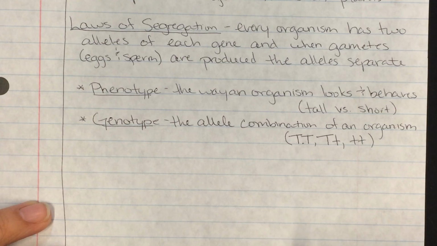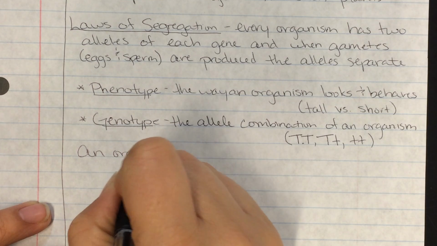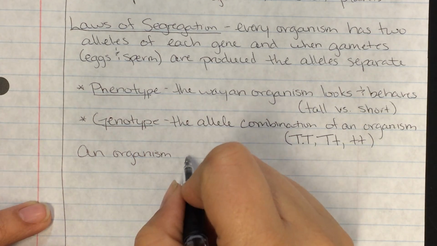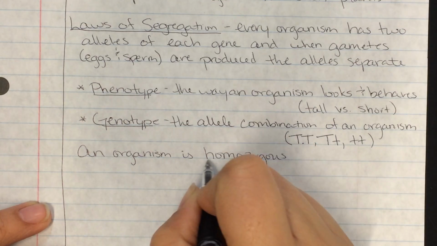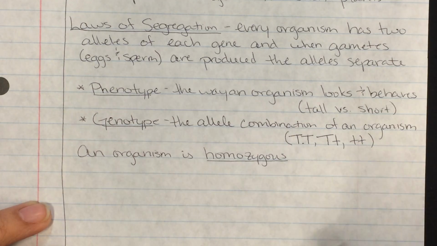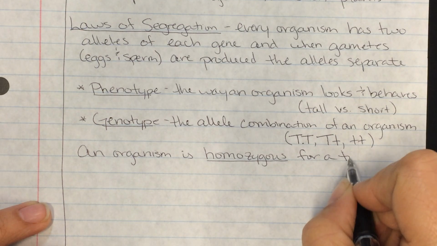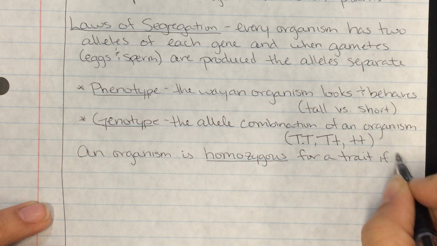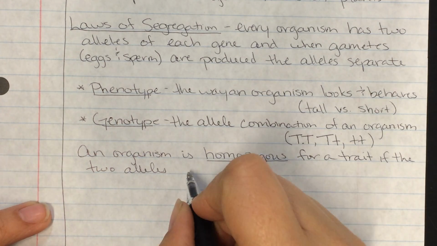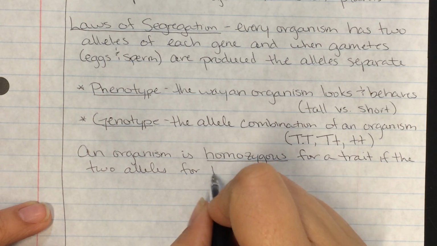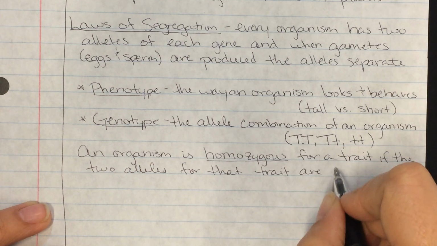One is homozygous. An organism is homozygous, and I know you've heard that word before. Homo means same. So an organism is homozygous for a trait if the two alleles for that trait are the same.